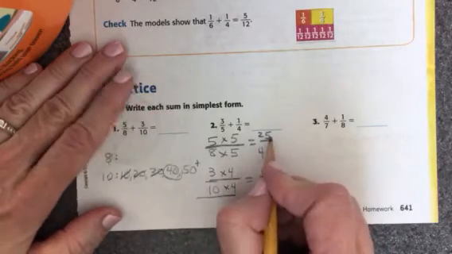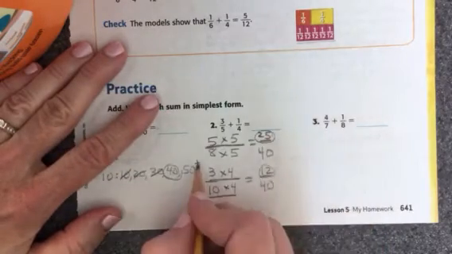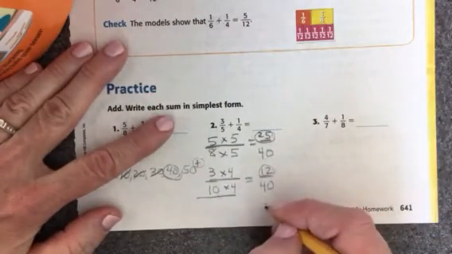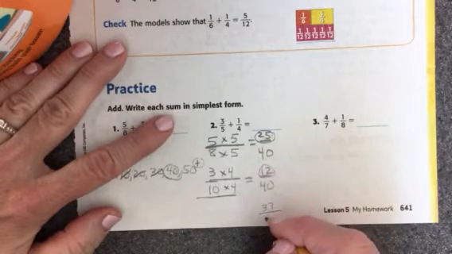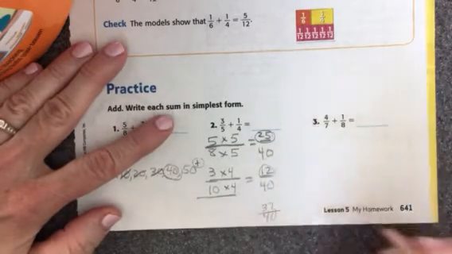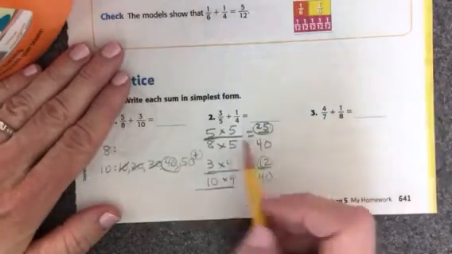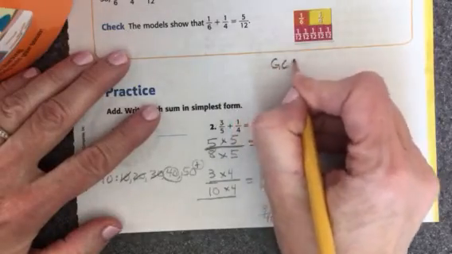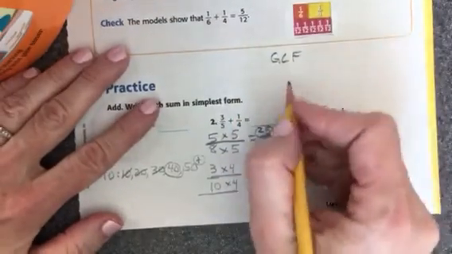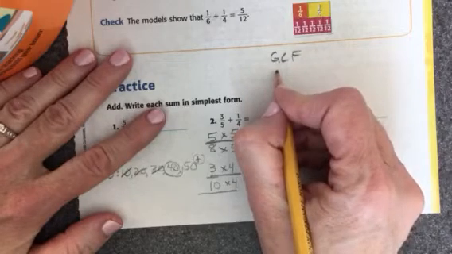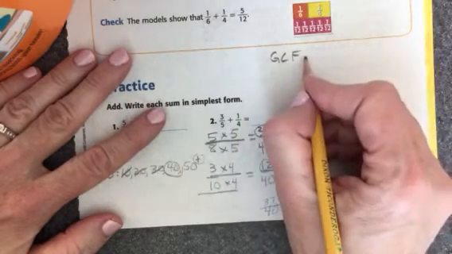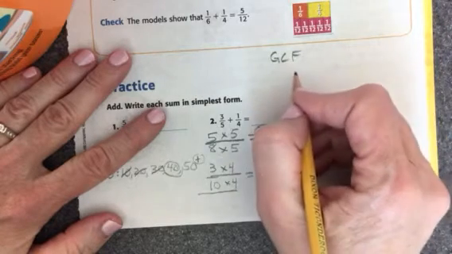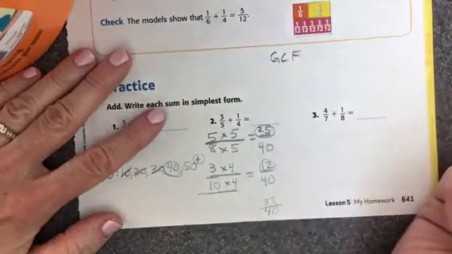Now I look at my numerators and my operation. I'm adding. So 25 plus 12 is going to be 37, and my denominator stays the same, so the answer is 37/40. You'll go ahead and do number 2 and number 3. Remember to get the common multiple first, then change the denominator to the lowest common denominator. Then change the numerators and add.